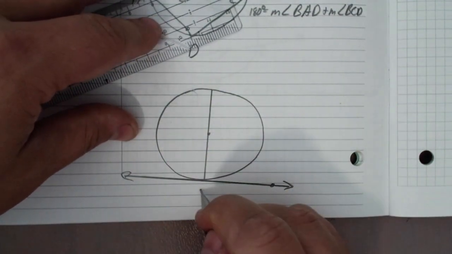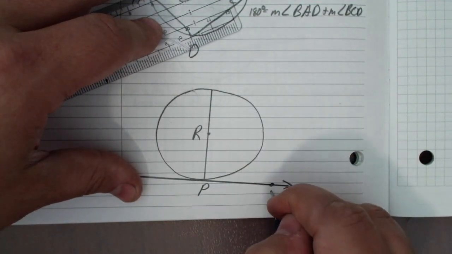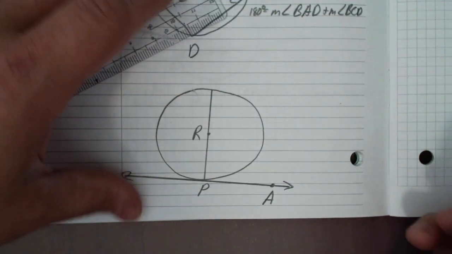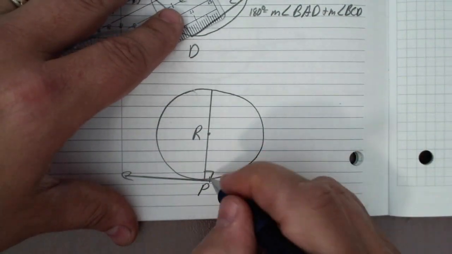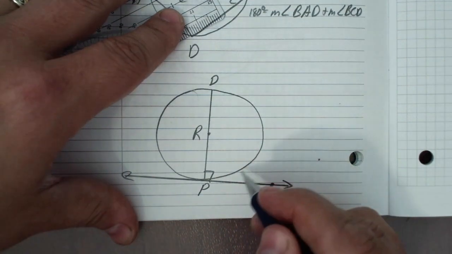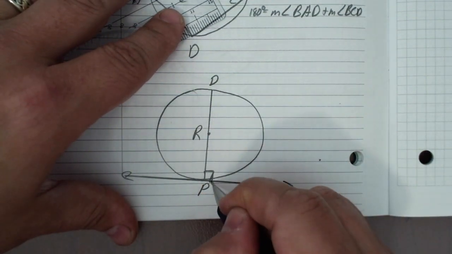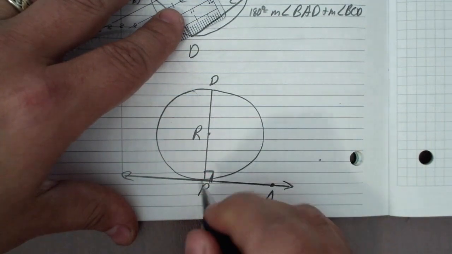So if I have a point here, it's tangent at point P, circle R, and point A is outside my circle. This is 90 degrees. This contains the arc DP. This angle DPA is 90 degrees because it contains this arc.